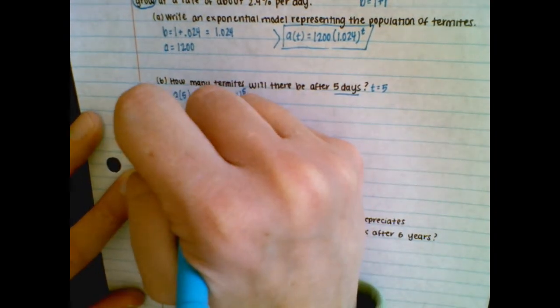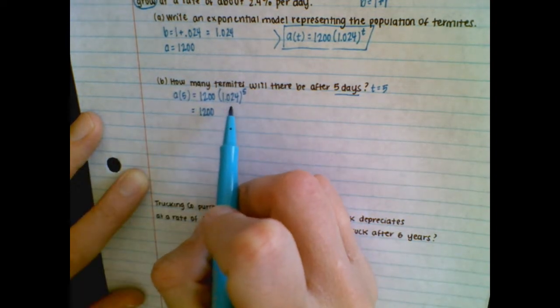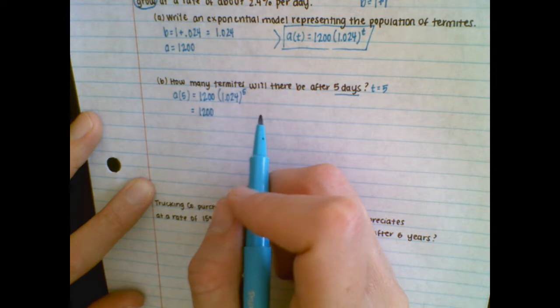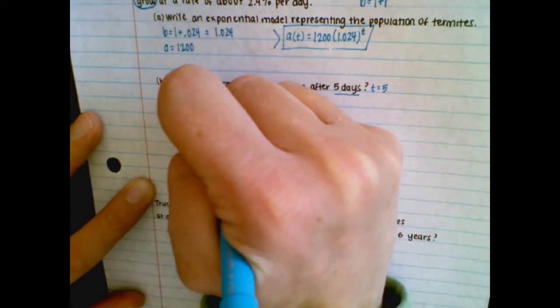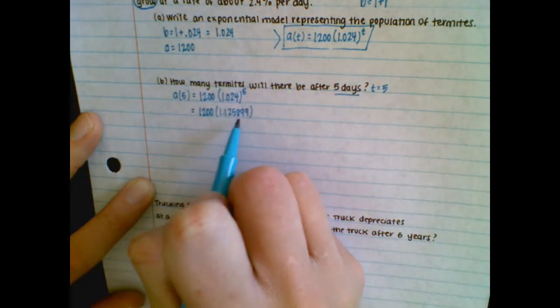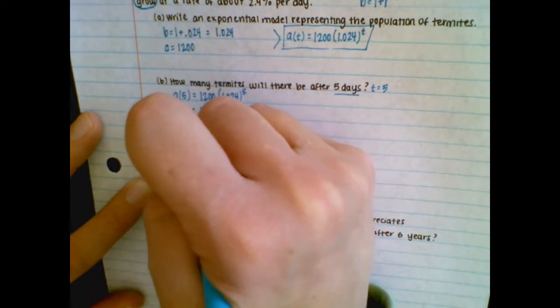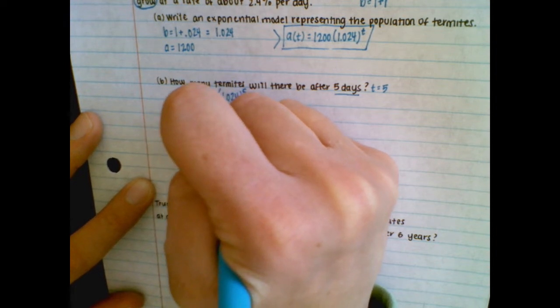I'm going to use some steps just to simplify a little bit. So 1.024 raised to the 5th power, I just used my calculator to get an approximation. That was about 1.125899, and again I'm rounding that to 6 decimal places to get a more exact answer. Times 1,200 gave me about 1351.08.